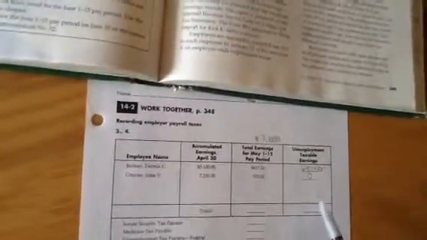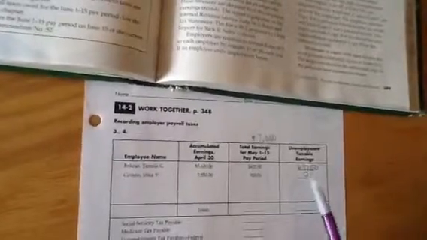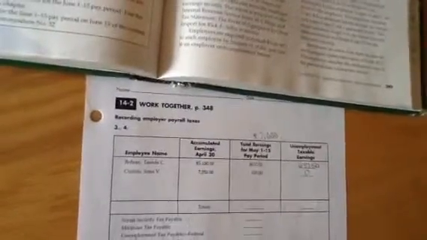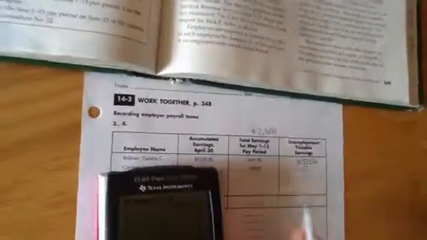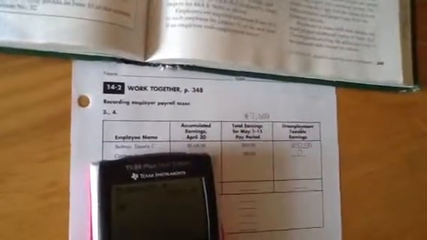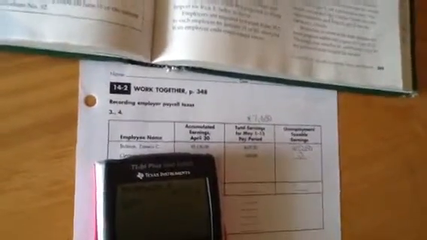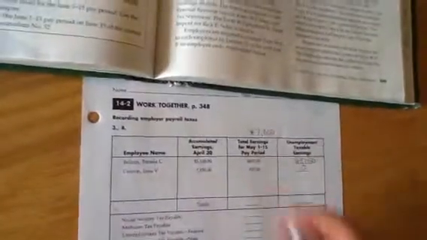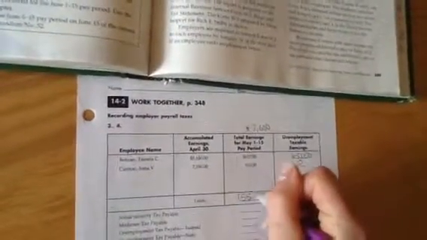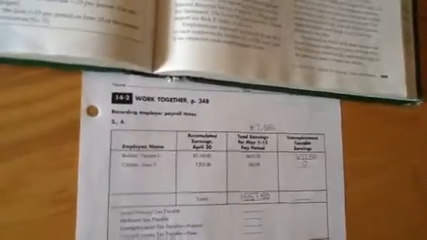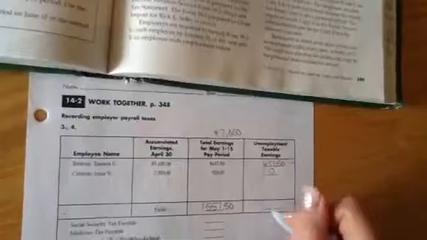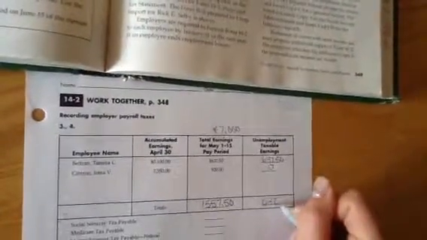Once you calculate what amount is taxable, this unemployment taxable earnings, then we're going to total these two columns. So the total for the pay period for these two employees is $1,557.50. And the total unemployment taxable earnings are $637.50 plus 0, so $637.50.